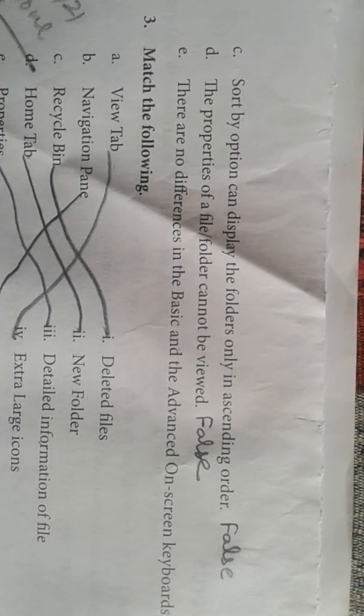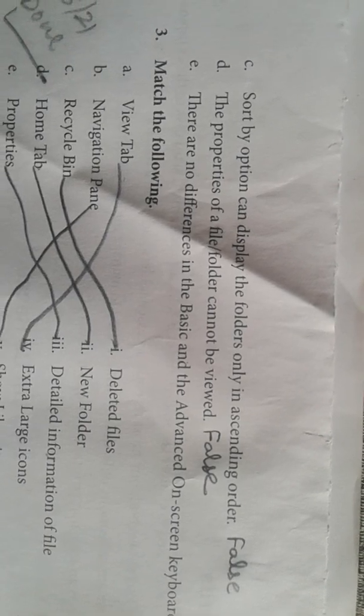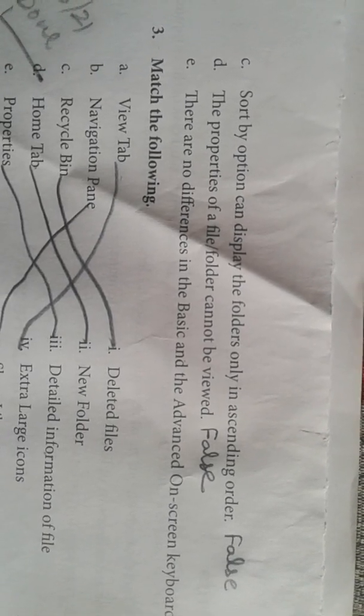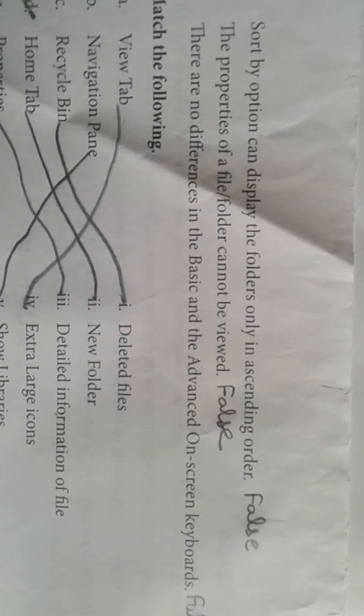The properties of a file folder cannot be viewed. False. We can view the properties of the files and folders. We can check out the storage capacity of that particular file and folder also.